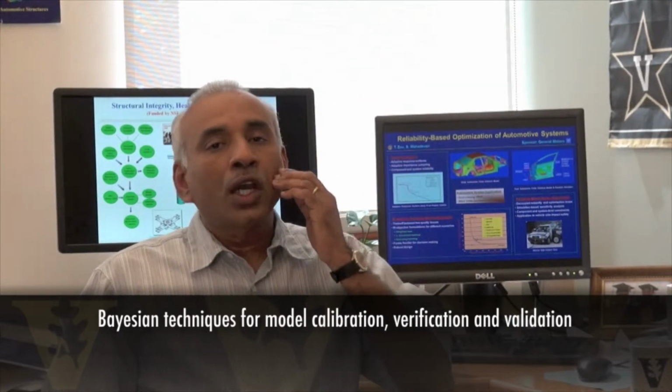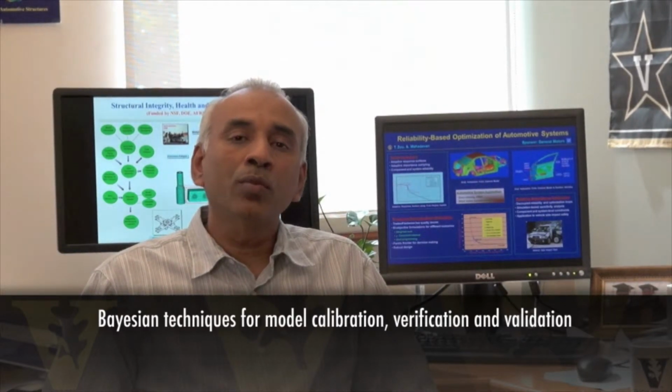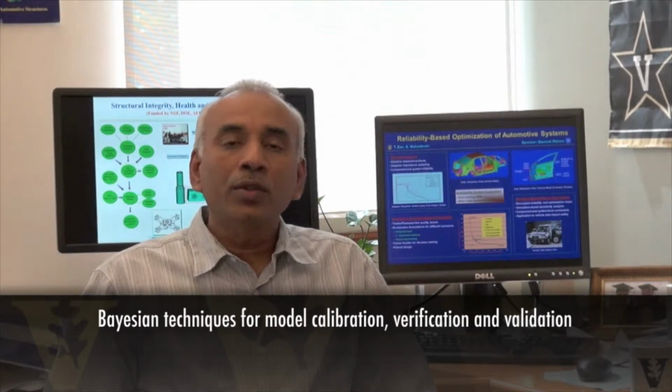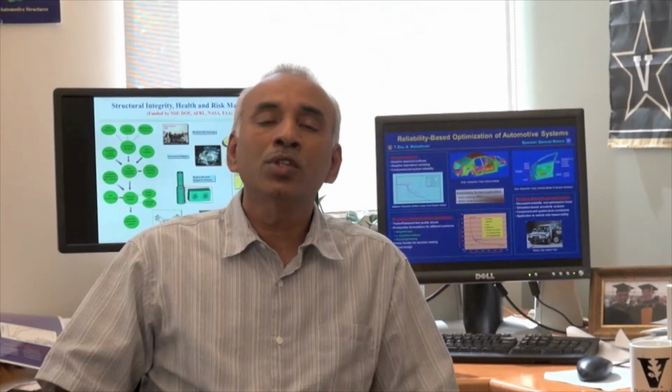So we, of course, have heavily used Bayesian techniques for all of these activities, especially for model validation and for model calibration. And what we have found is that these Bayesian techniques also help us to combine information that is coming from many different sources. So as I was talking about the structural health monitoring, here also we are looking at combining information from many different levels, whether it's material or component or subsystem or system, or from many different sources, whether it's mathematical models or experimental data or literature or expert opinion and so on.